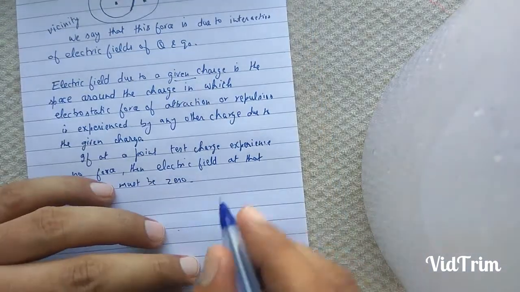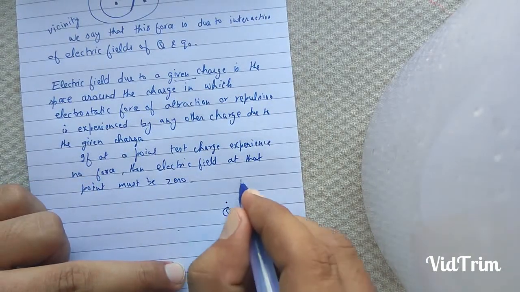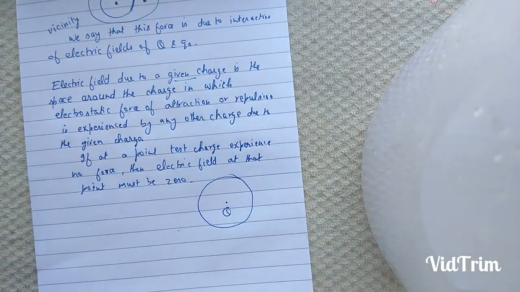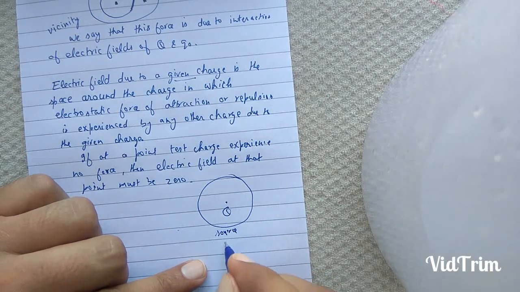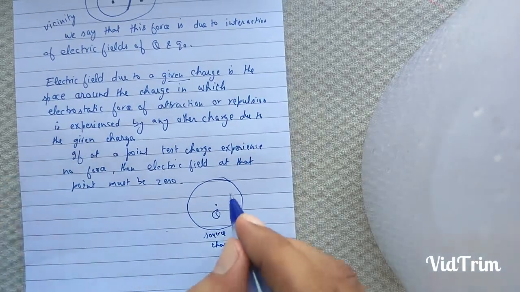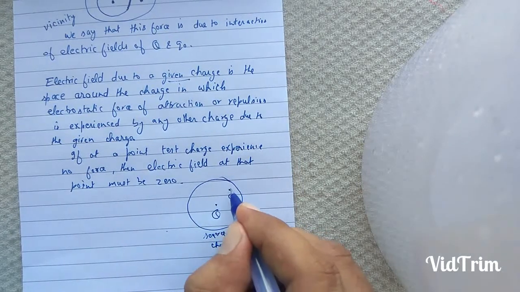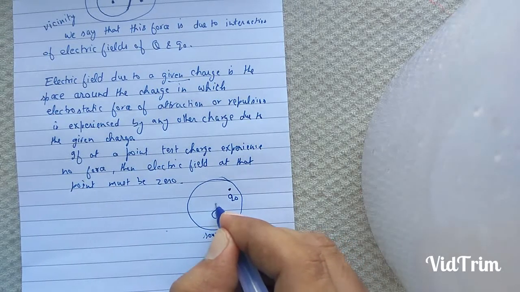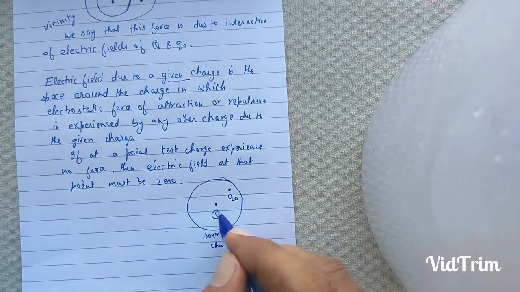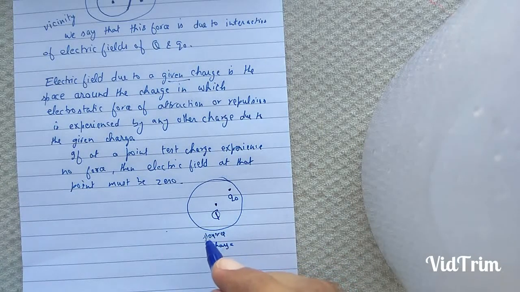Now the charge Q which is producing the electric field is called source charge, and the test charge which tests the effect of source charge Q is called test charge.